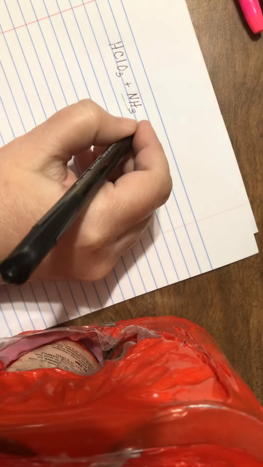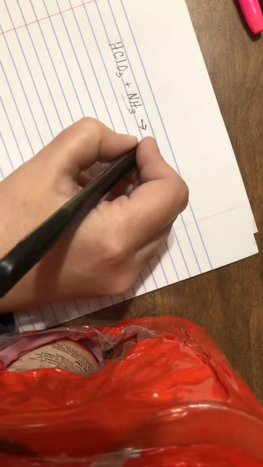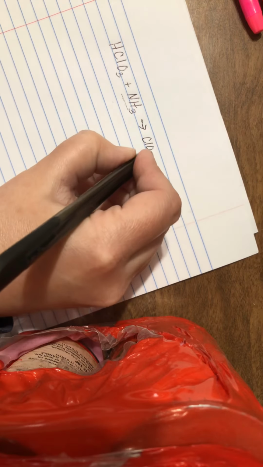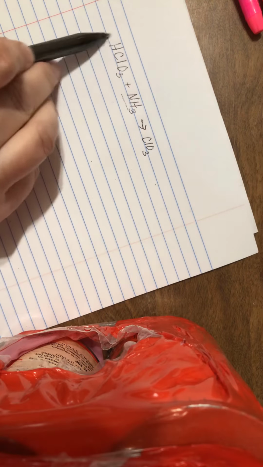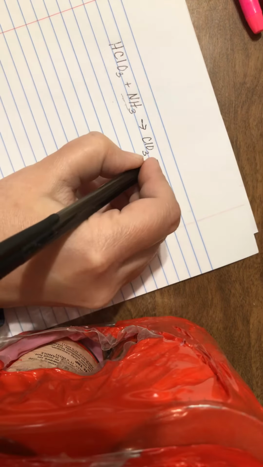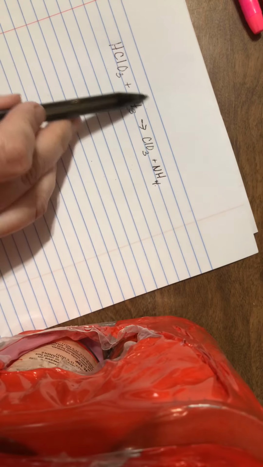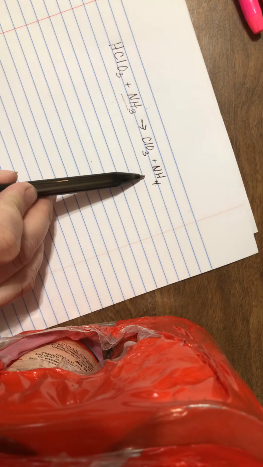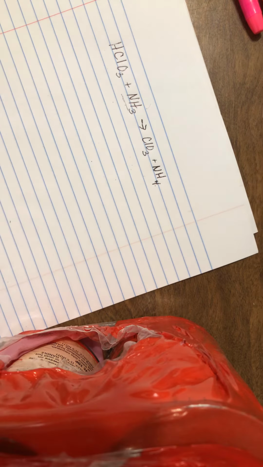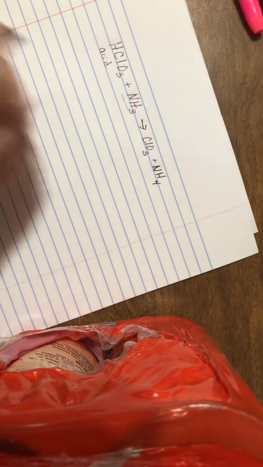So combining these two is going to produce ClO3 because this unit right here gave up its hydrogen, and NH4 because the ammonia went ahead and accepted it. So that would be the chemical equation. Make sure you remember, this is your acid, which gives up the hydrogen.